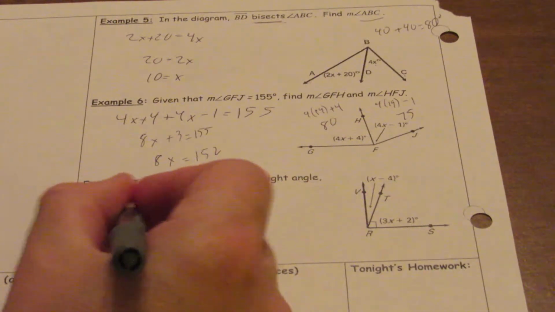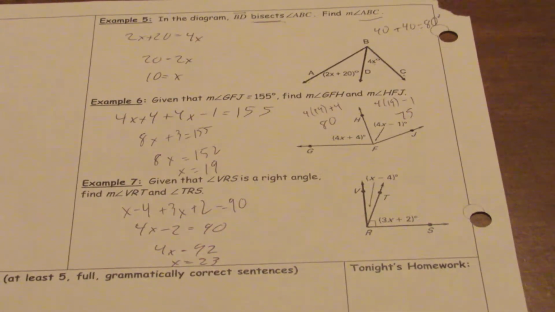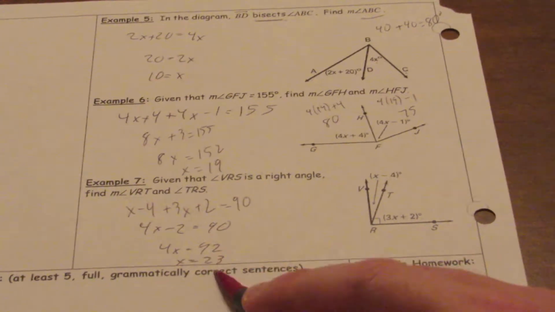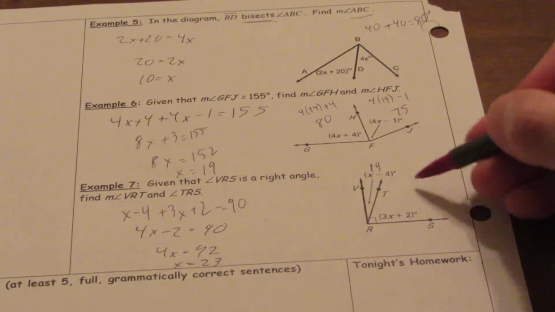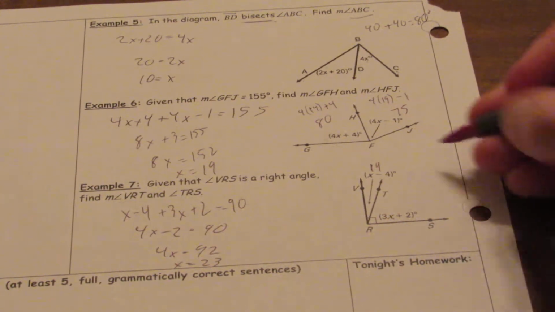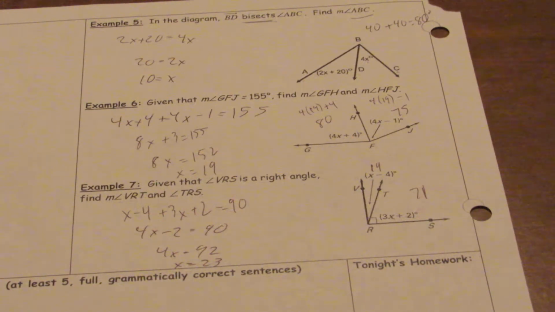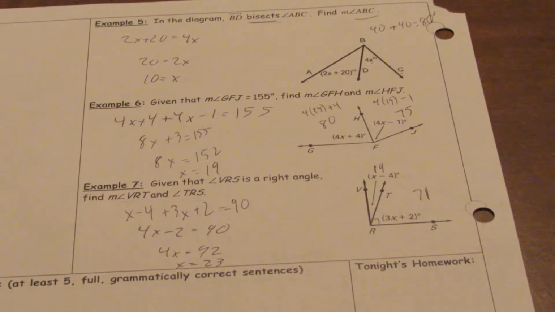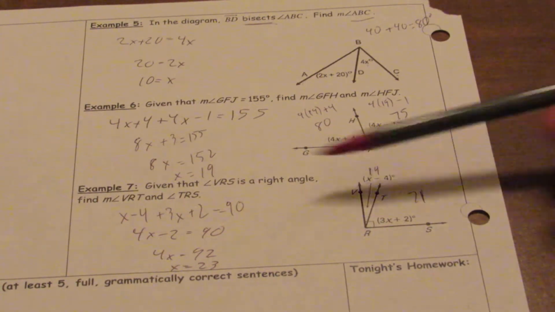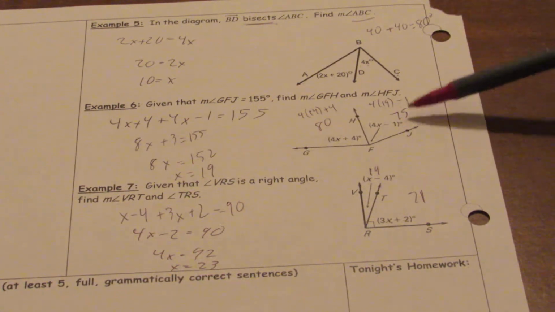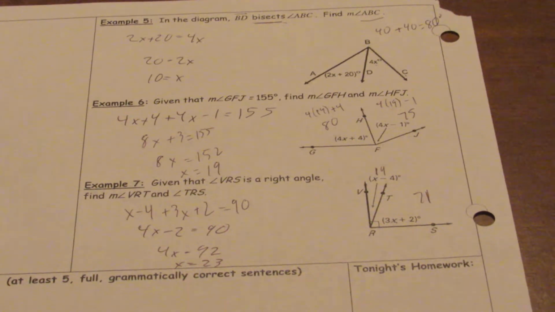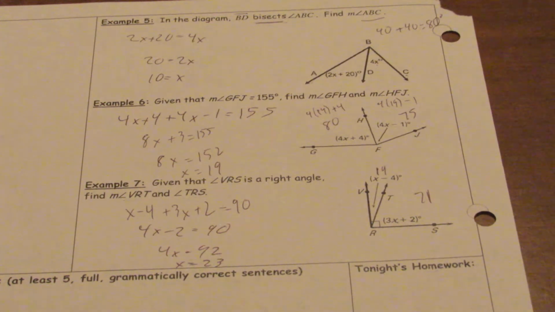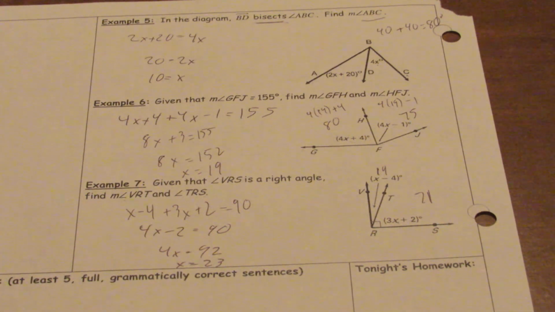And then again, they asked me for VRT and TRS. So I'm plugging in to find both of those. So 23 minus 4 gives me that this is 19. And 3 times 23 plus 2 gives me that this is 71. If I want to double check my math, and I can do this on all three of these, 71 plus 19 gives me 90. 80 plus 75 gives me 155. And here they both came out equal. So that's a good, not a perfect indication, but a good indication that I did everything correctly. That is the end of the notes for 1.5.